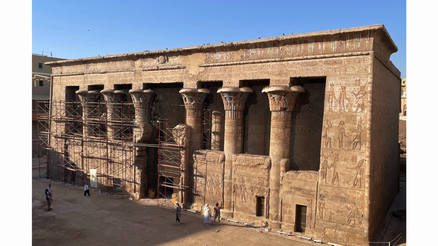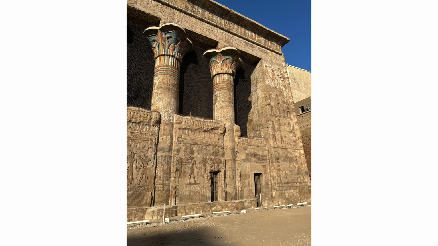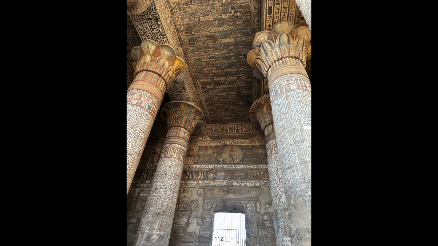This is the well-preserved hypostyle hall of a temple at Esna, and this is located south of Luxor. It was built in the Greco-Roman period, and so again around 2,000 years old. And it was dedicated to Khnum, the god of rebirth and creation. It has an astronomical themed ceiling containing signs of the zodiac. And there's another view of the outside. And views of the inside.